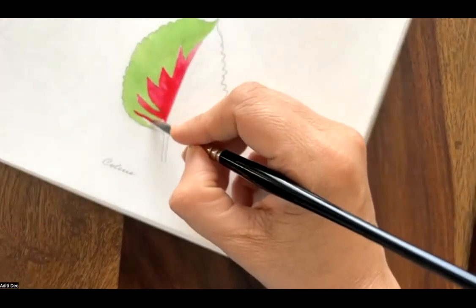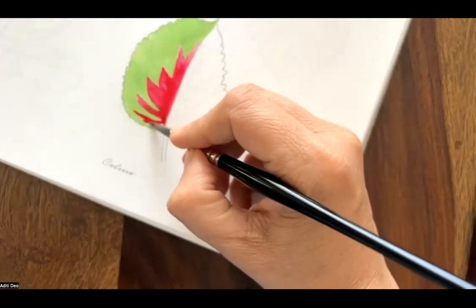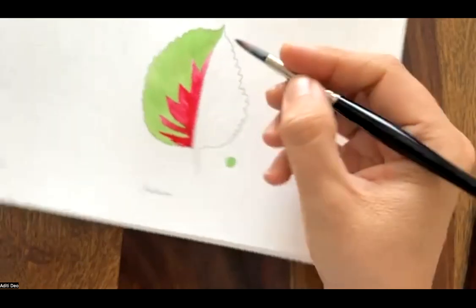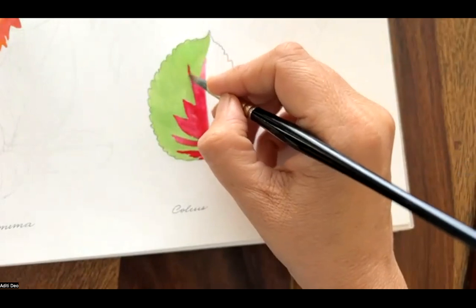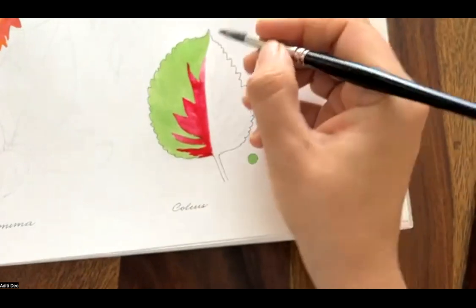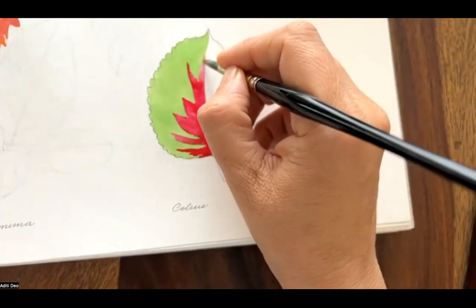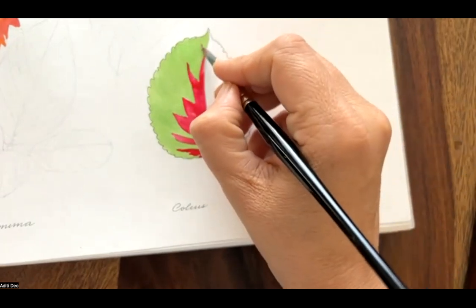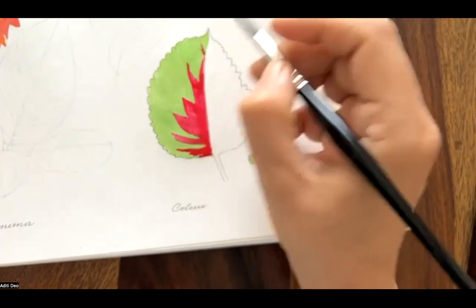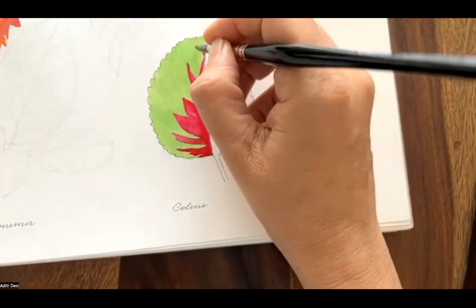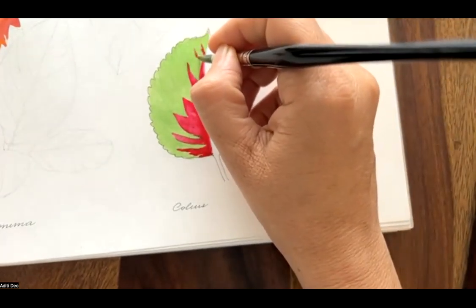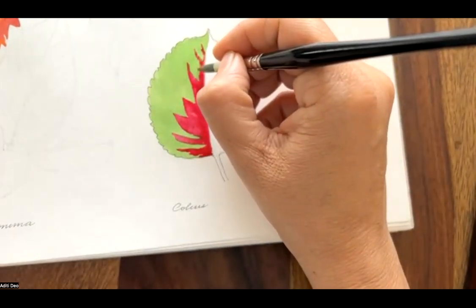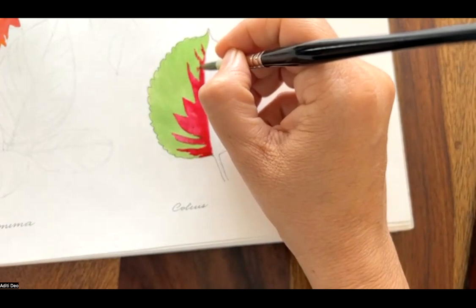Our paint needs to be fairly thick. And then literally just start making these dotted shapes along the edge. So wherever you have green, it will automatically become darker.